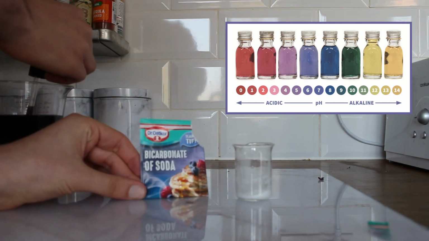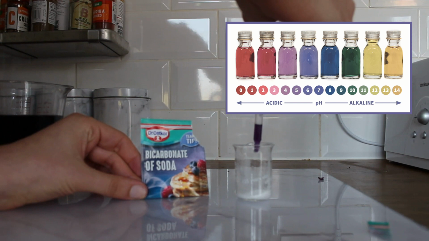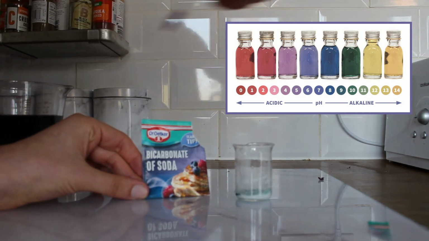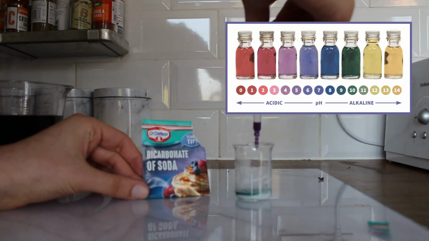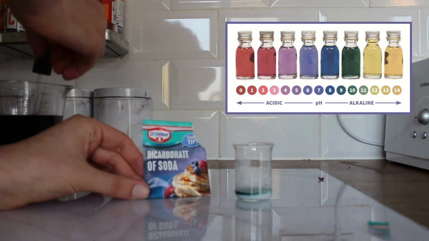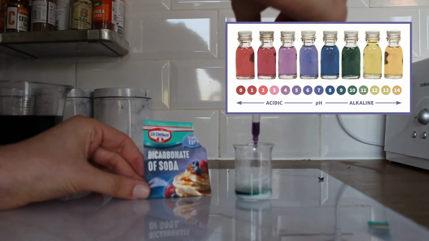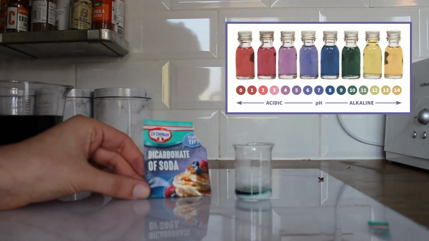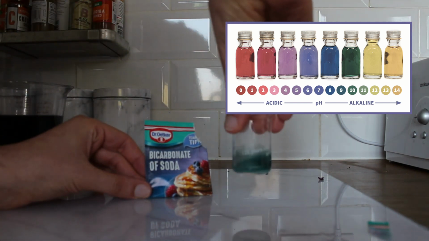So here I'm going to add some of the indicator now, and once I've added enough of it you should be able to see that the indicator has changed from purple into blue. Now it's a really strong blue because bicarbonate of soda is quite a strong base, and when I shake it here you should be able to see a nice blue colour.